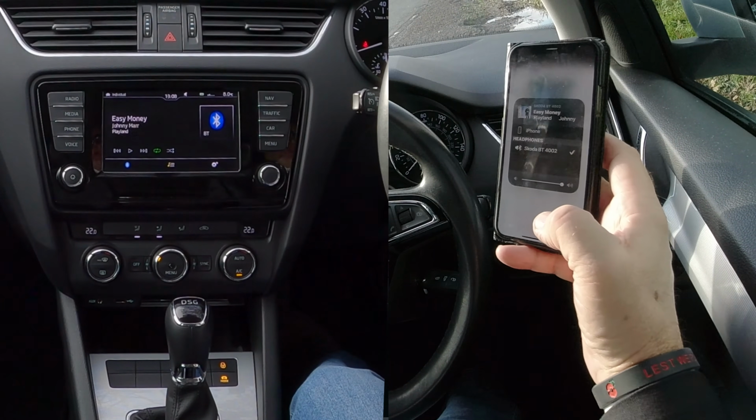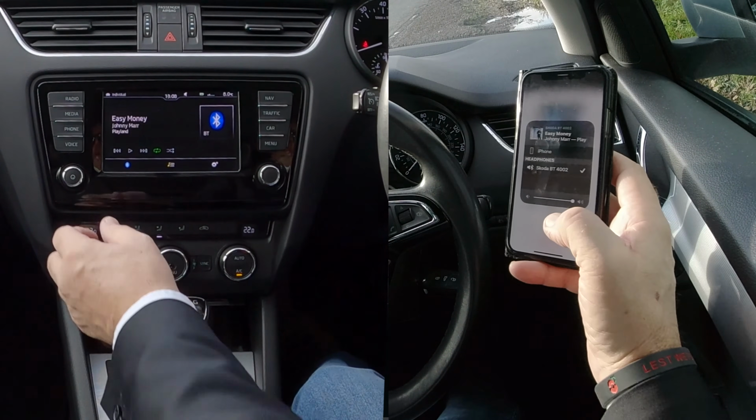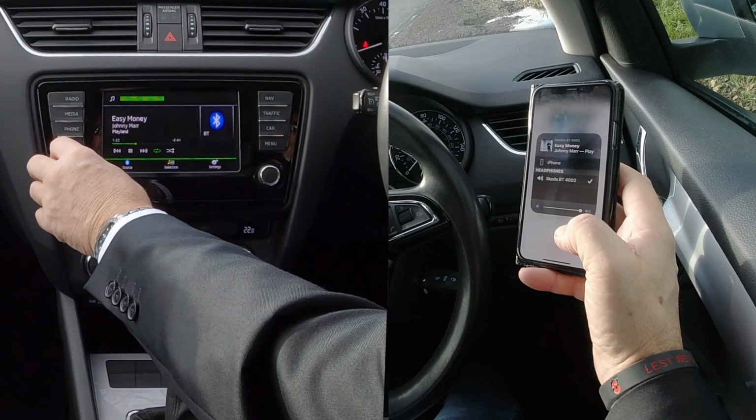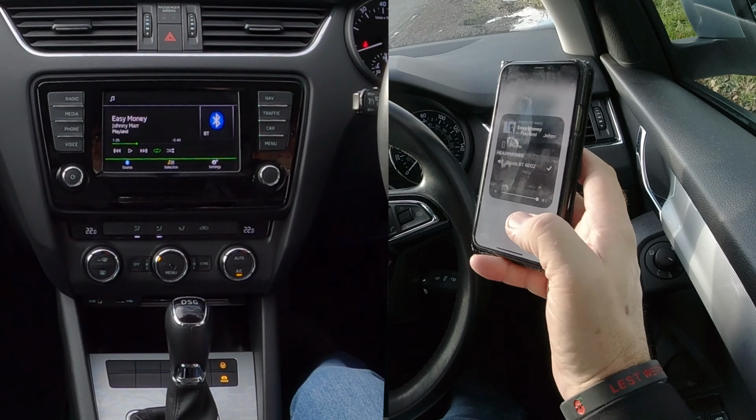You just have to make sure that other things are ticked, but otherwise it's really, really simple. Turn it up. A really good audio system.